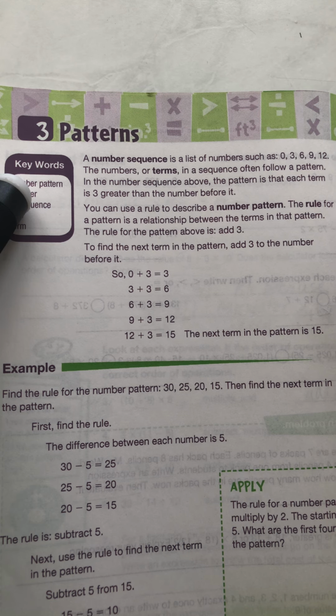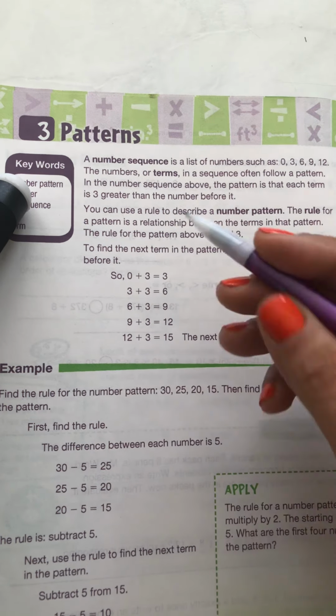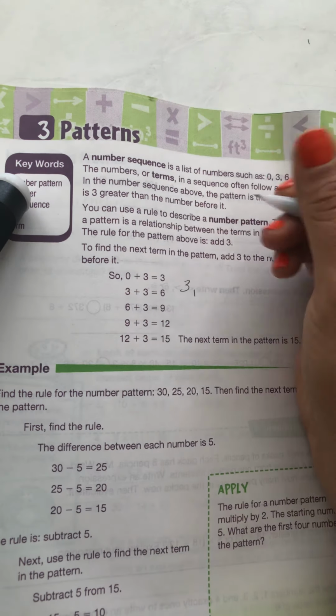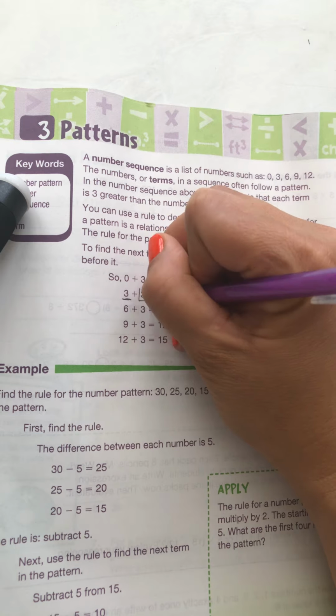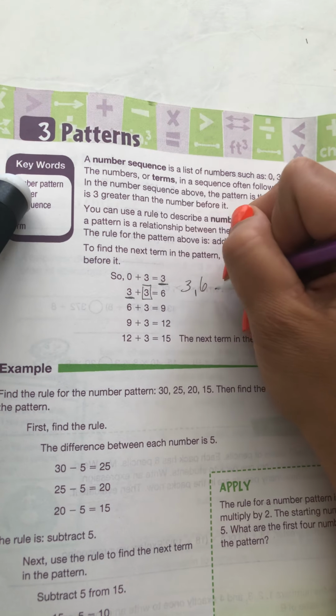You can use a rule to describe the number pattern. The rule for a number pattern is the relationship between the terms in that pattern. The rule for the pattern above is add 3. To find the next term in the pattern, you add 3 to the number before it. So we have 0 plus 3 equals 3. 3 plus 3, so we take this 3 and we add it to the rule. So the next number is 6.